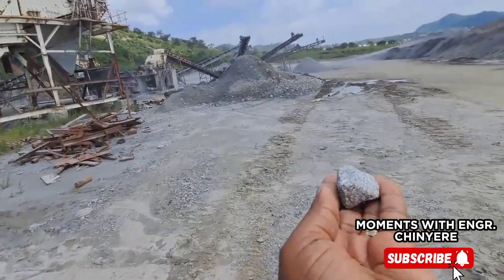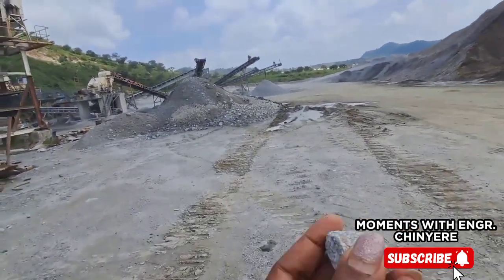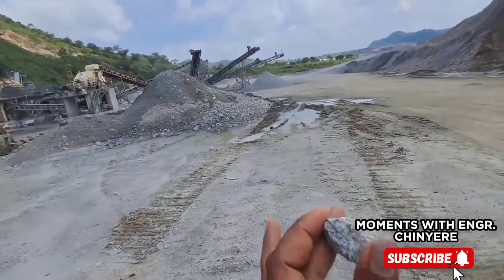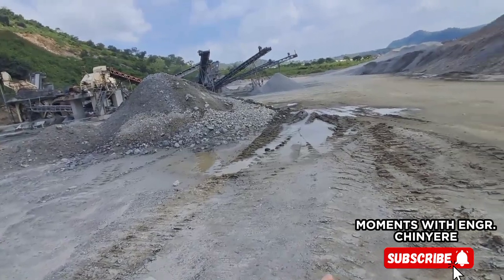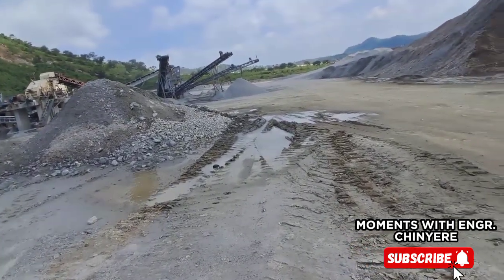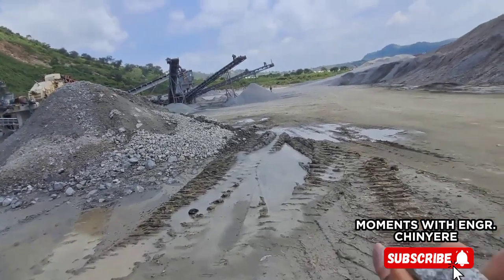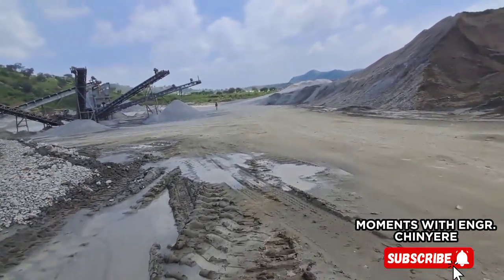If it's only this, it is poorly graded. If it's this size and the smallest, that means it is gap graded. There is a gap in between the sizes. But when you put in different sizes and mix them together, the smaller ones enter into the pores that the bigger ones would have created, making it well graded.